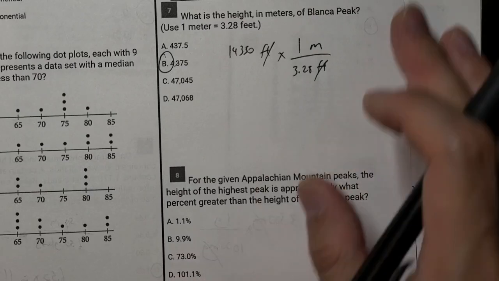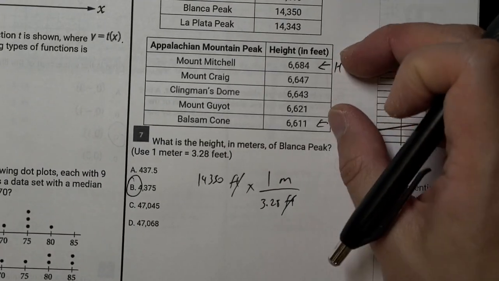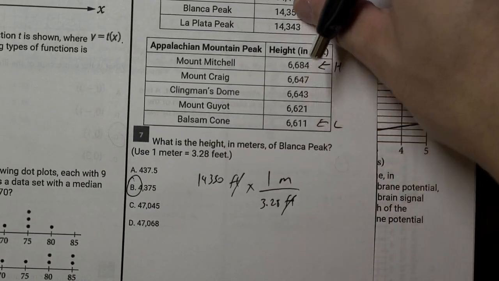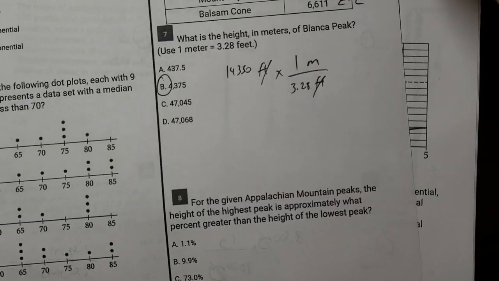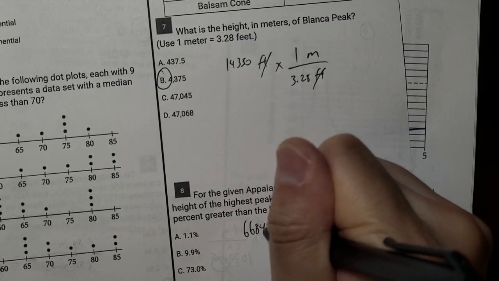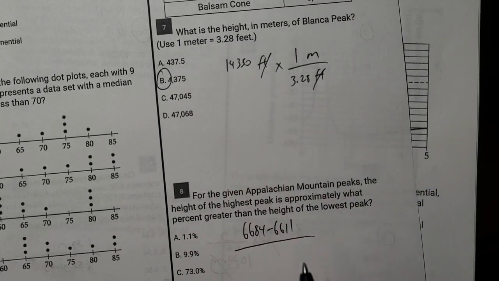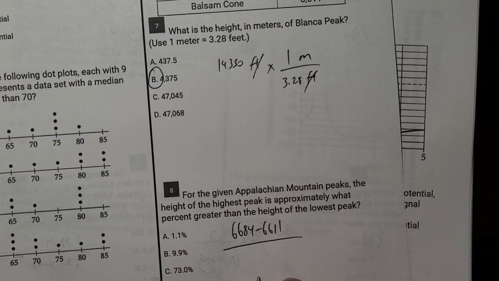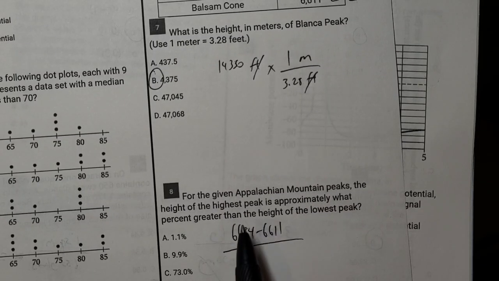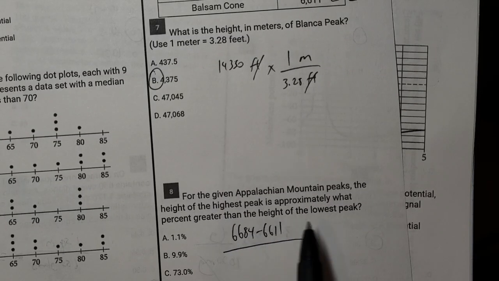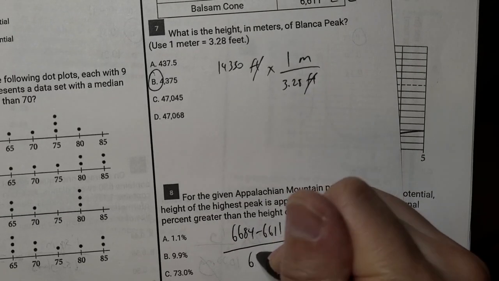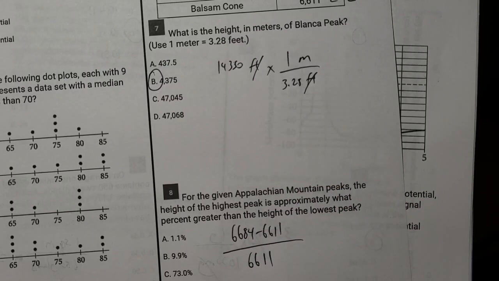Okay, so how do we find % change? We take the difference first. So it'll be 6684 minus 6611 divided by what are we changing from? That's key for % change. We're asked % greater than the lowest peak. So change from the lowest. So change from this guy.